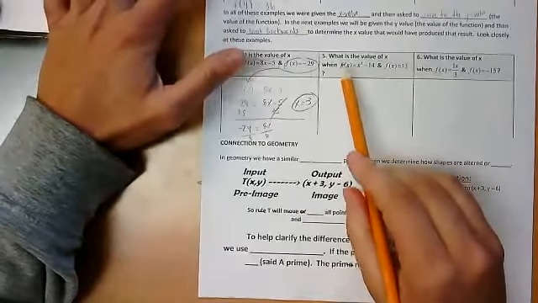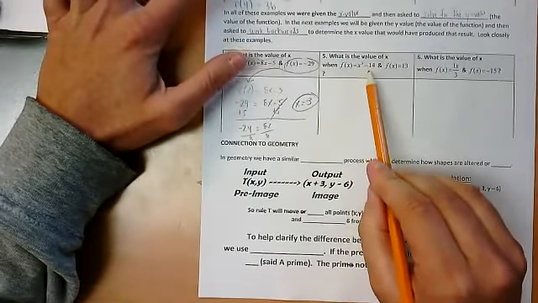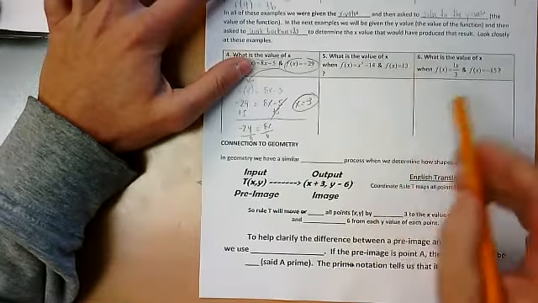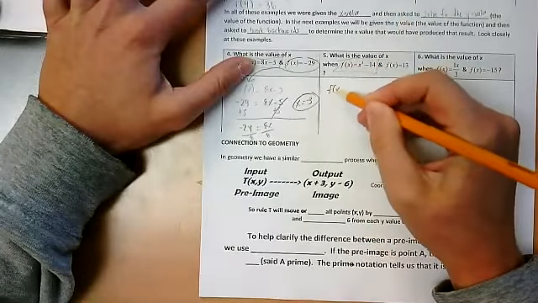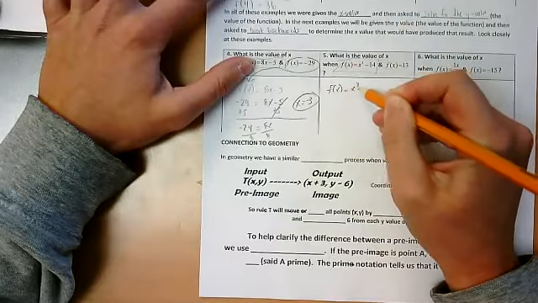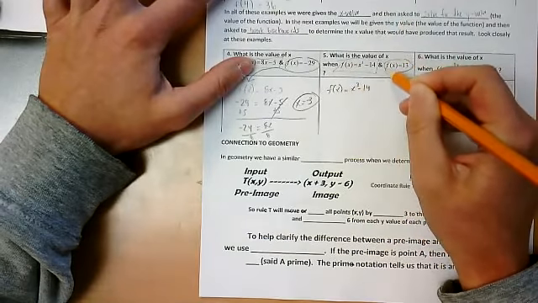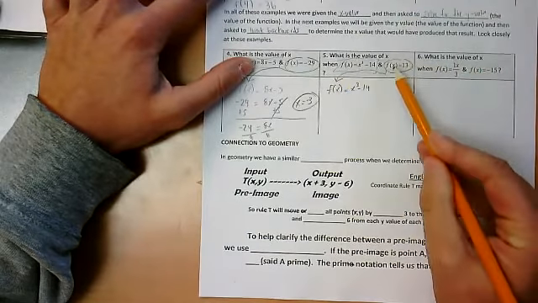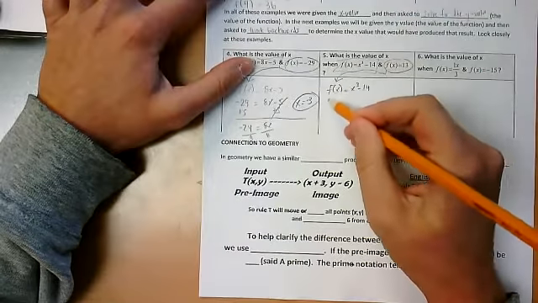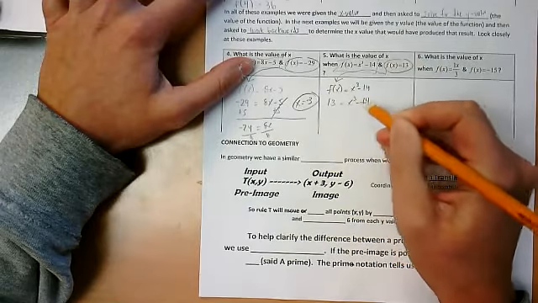Okay? Number 5, what is the value of x when f of x is equal to x cubed minus 14 and f of x is equal to 13? So again, rewriting my function here, I have f of x is equal to x cubed minus 14, and they're telling me the value of the output, or that function f of x, is equal to 13. So I'm going to replace f of x here with the number 13. So 13 equals x cubed minus 14.